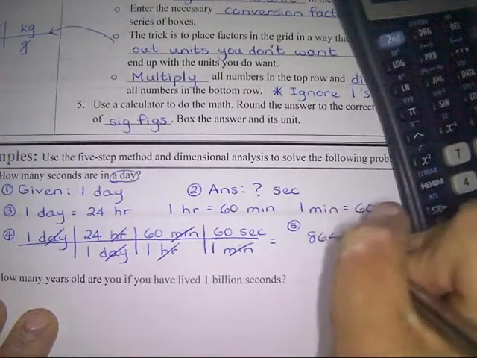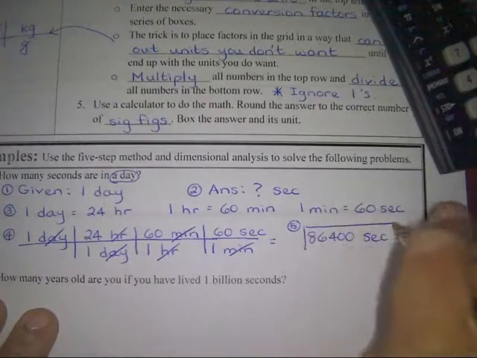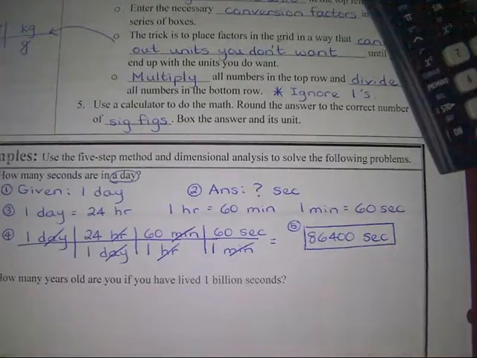And for these types of questions where it's more practical in real life, it kind of depends on what it's asking before you round it off with the sig figs. So in this case, I'm just going to keep all the digits. It's 86,400 seconds in a day.